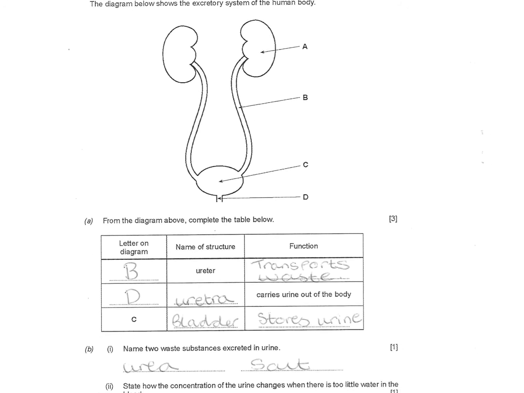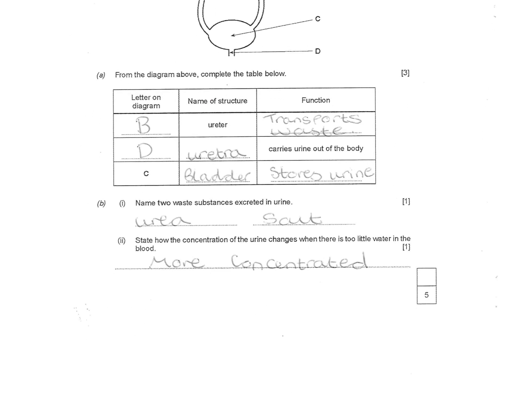A is obviously the kidneys. B then, ER, D, RA. Be really careful of that. B is to transport waste from the kidneys to be stored in the bladder. D is then to make sure it gets carried out, and the bladder is where you store your urine while you're waiting. Name two waste products: urea, salt. You could have put water. State how the concentration of urine changes when there's too little water in the blood. It becomes more concentrated.